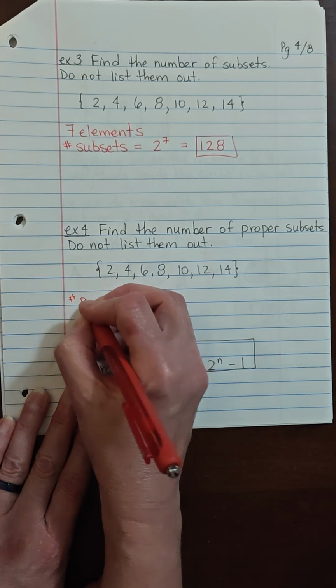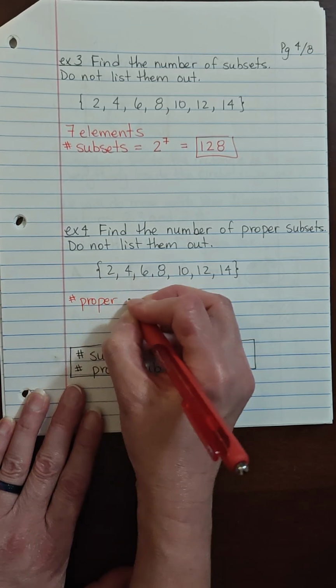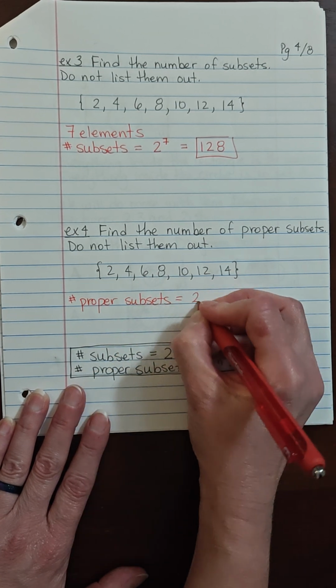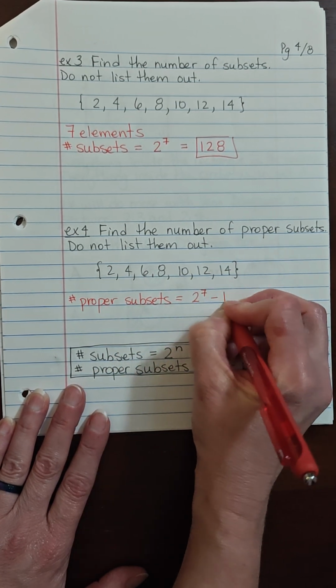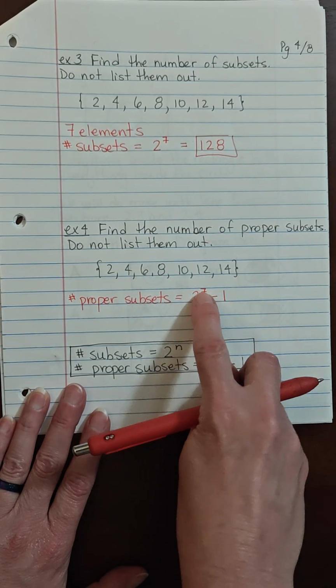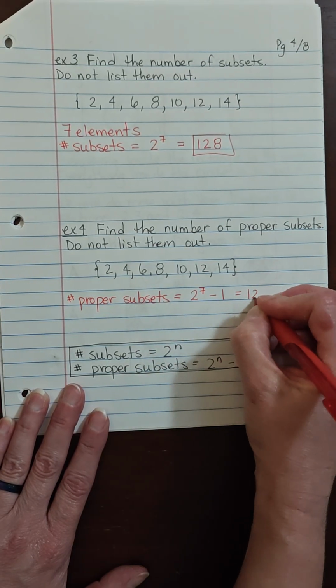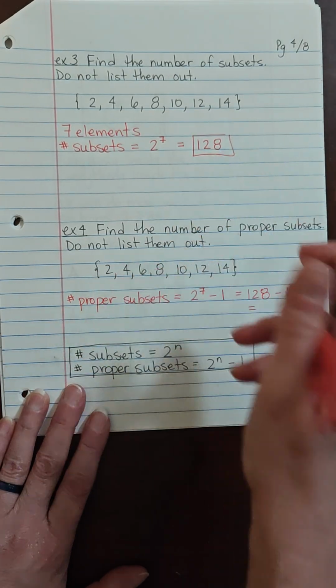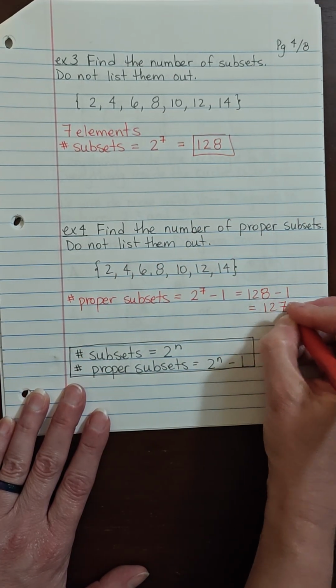So the number of proper subsets is going to be 2 to the 7th and then minus 1. Be careful, it's not 2 to the 6th. The minus 1 is not on the 7. So it's that 128 that we just got up here, but minus 1. So it'll be 127.